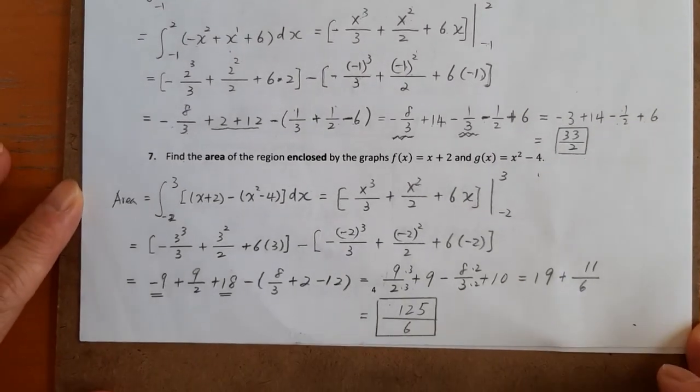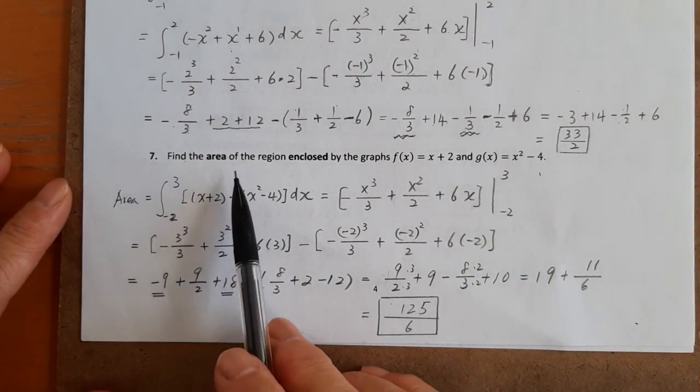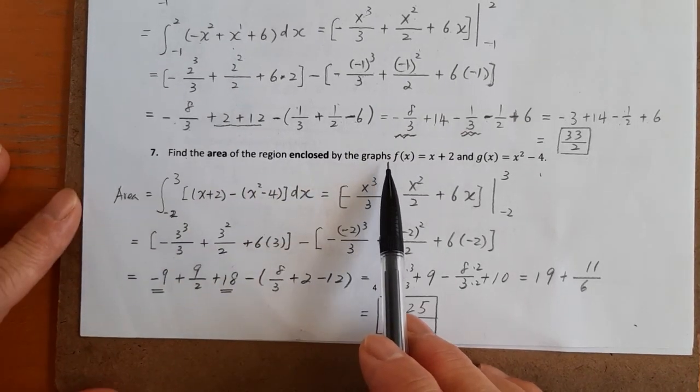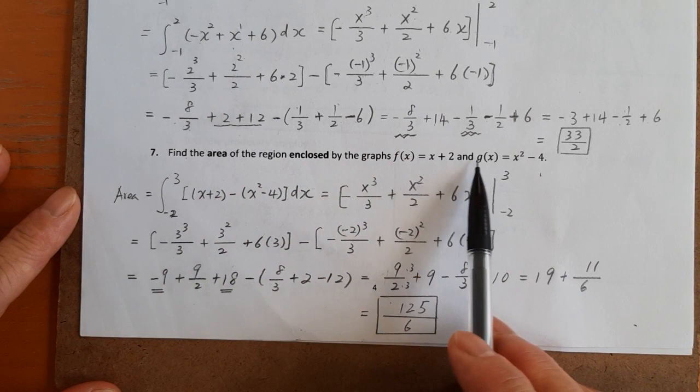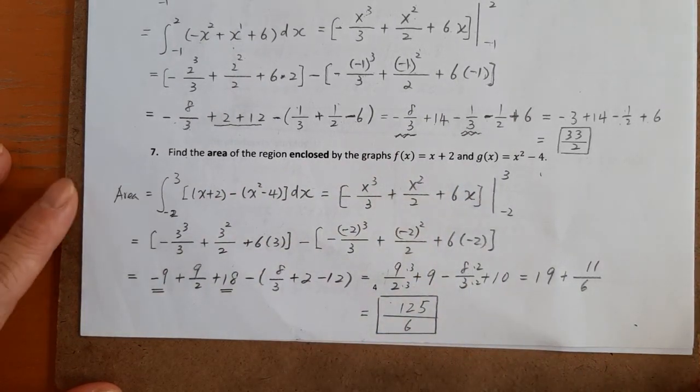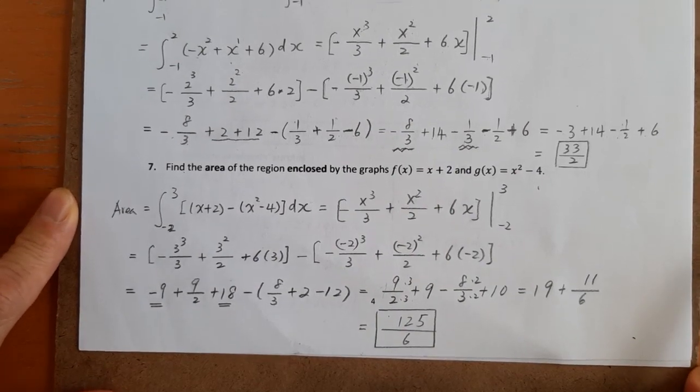Next, find the area of the region enclosed by the graph of the two functions. So the area of the region enclosed by the two functions.